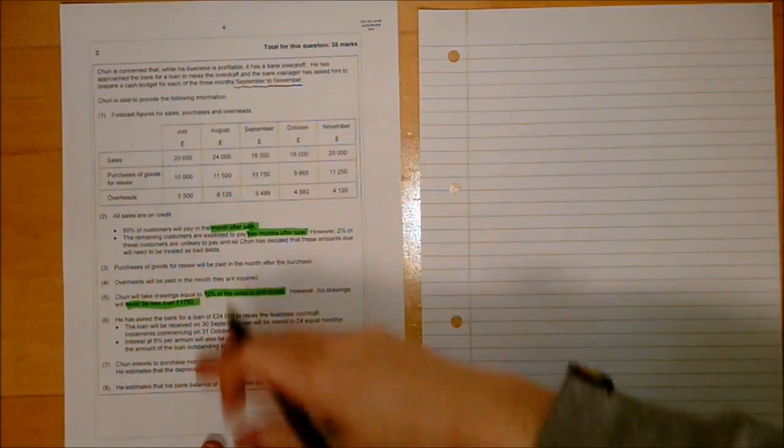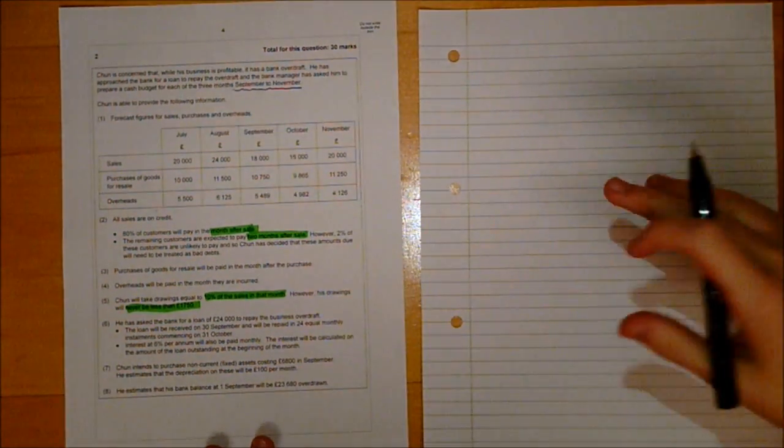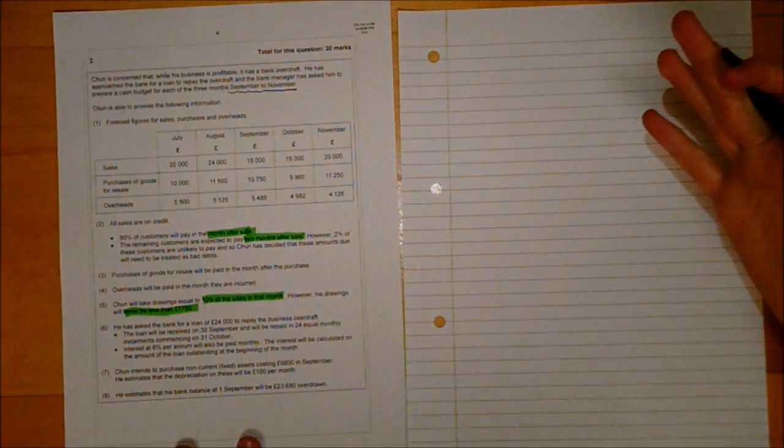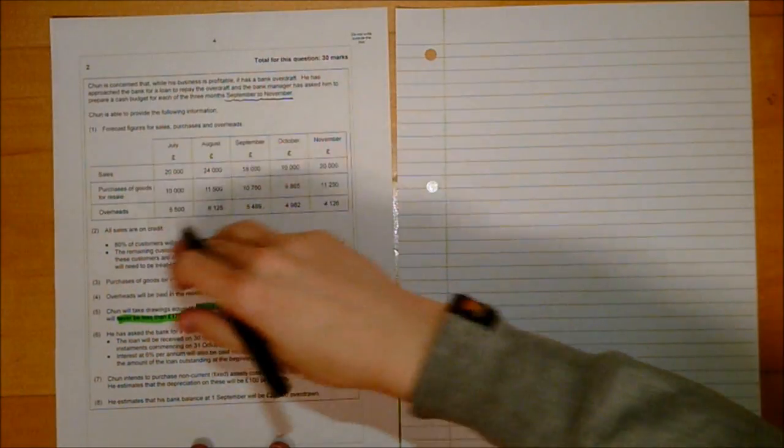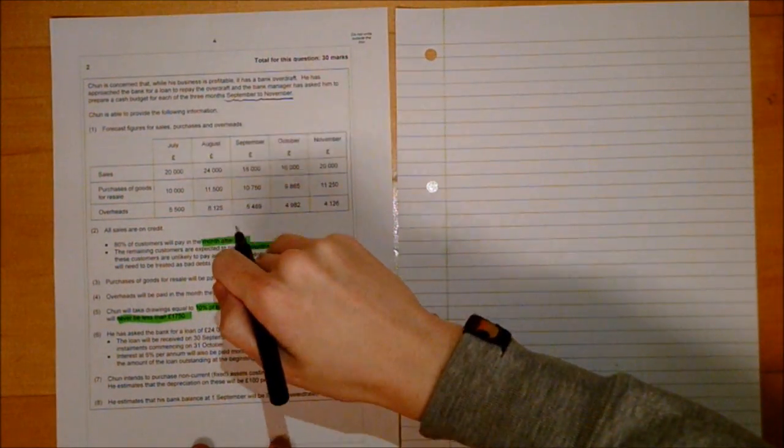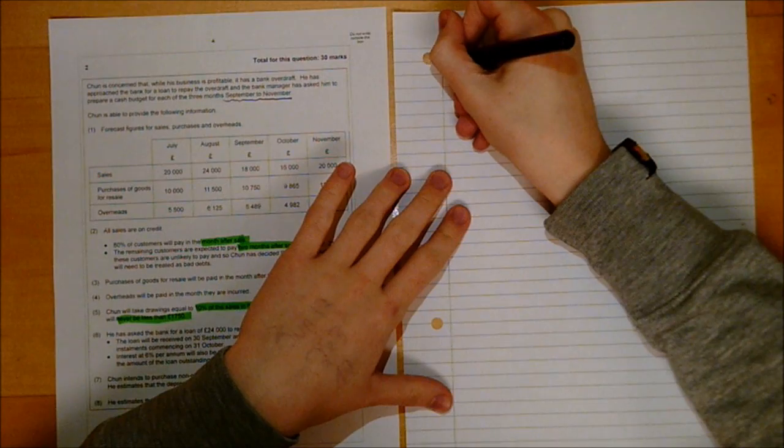So question 2, we're given our additional information, just like an income statement and balance sheet, and then we have to transfer all this information plus this bit here into a cash budget. So point 1 is just giving us the data which we're going to use in points 2, 3 and 4. So let's just start off with point 2 then.